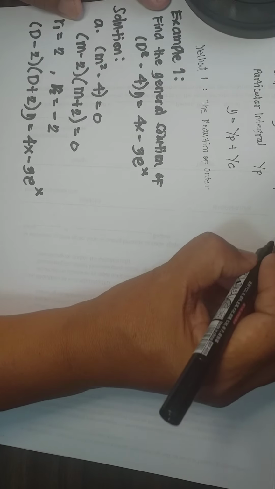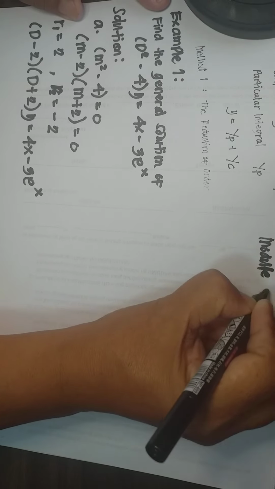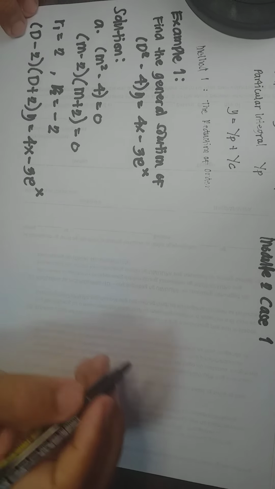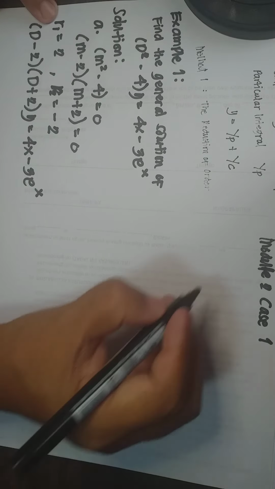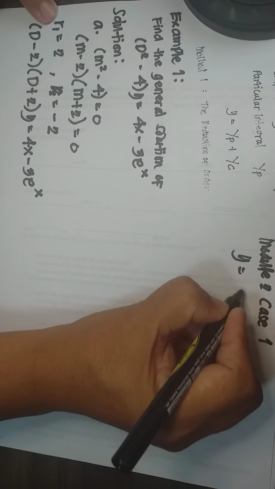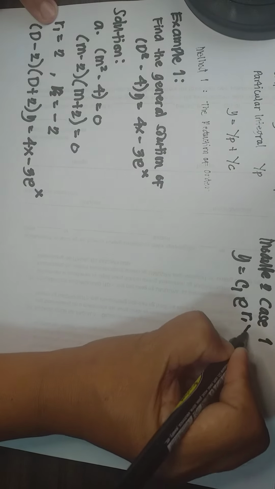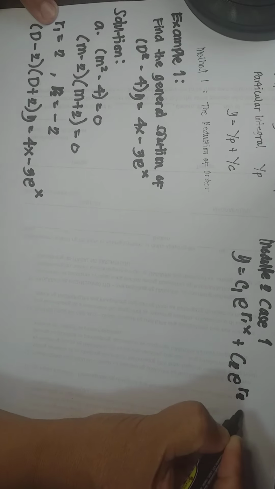Referring to module number 2, case number 1, we have y is equal to c sub 1 e to the r sub 1 x plus c sub 2 e to the r sub 2 x.